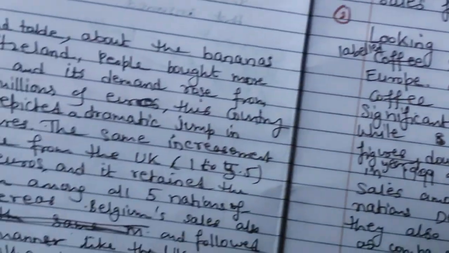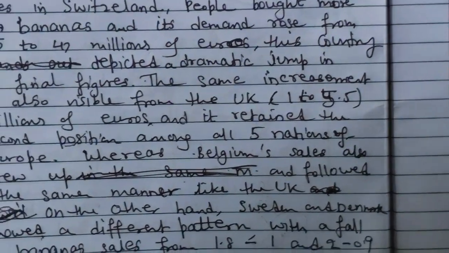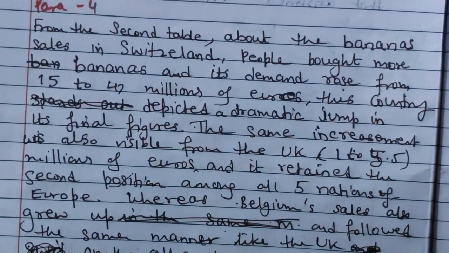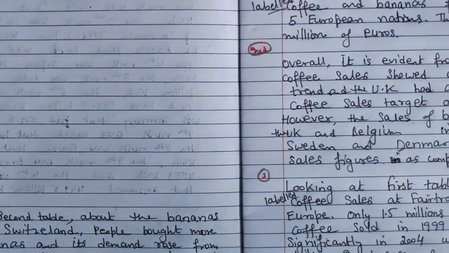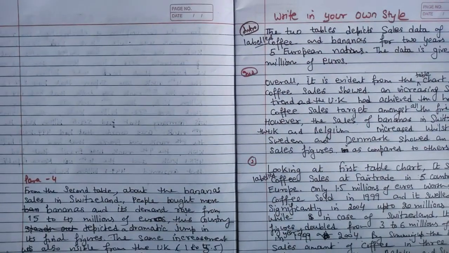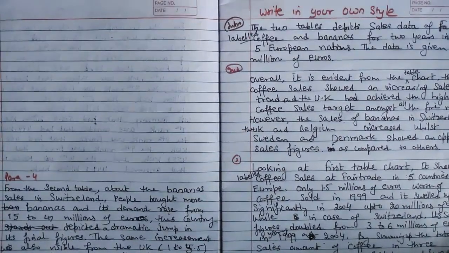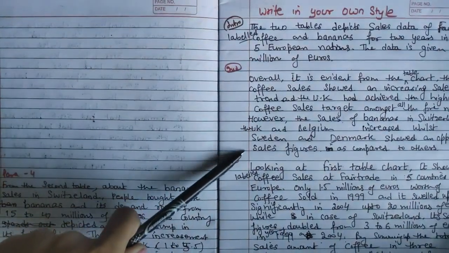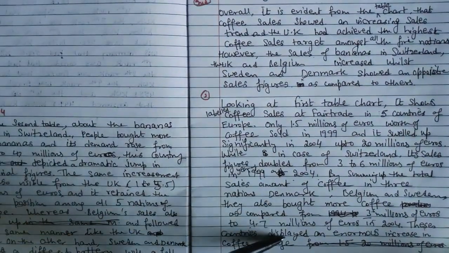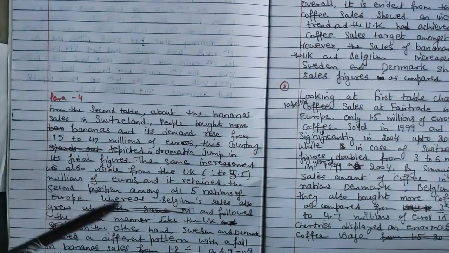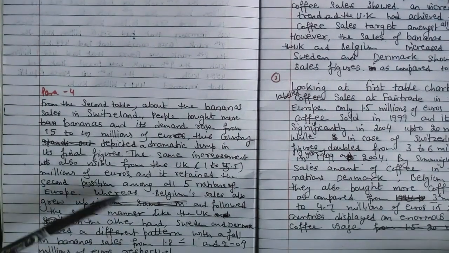Okay, and this is my fourth paragraph, you can see. So overall, I will just show my whole register page. From here I have started, and the whole register is here. See how many cuttings I have done. That doesn't matter. You need to know how to write, how to practice.